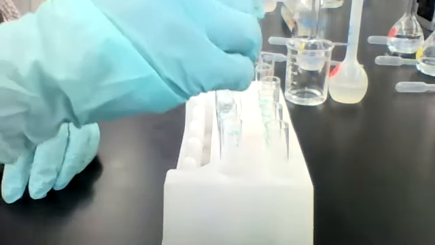You agree? See anything? Yeah, it was in powder form, so it's kind of dispersed a little bit. But other than that, it's just it.